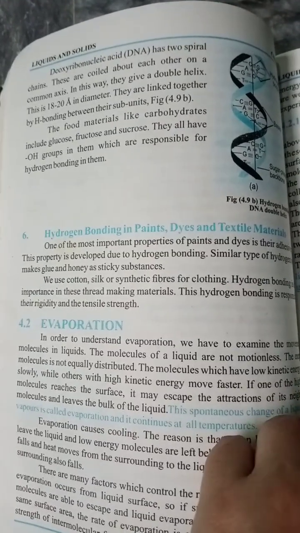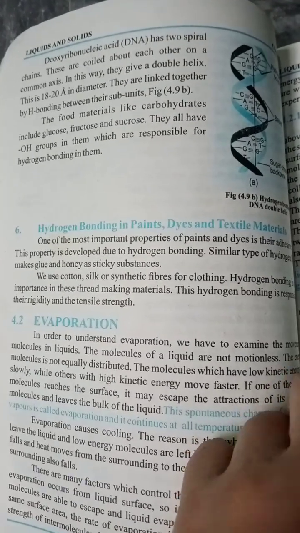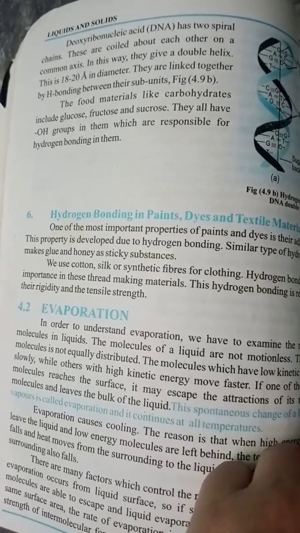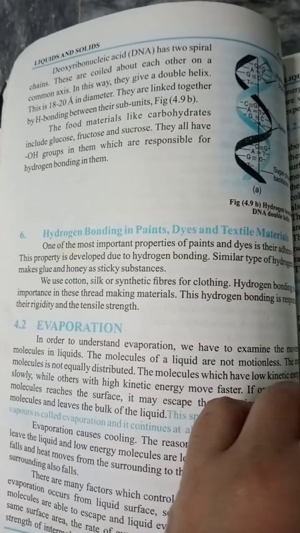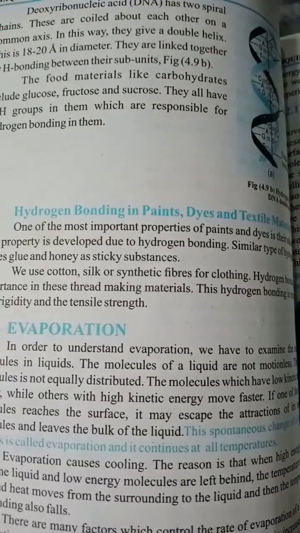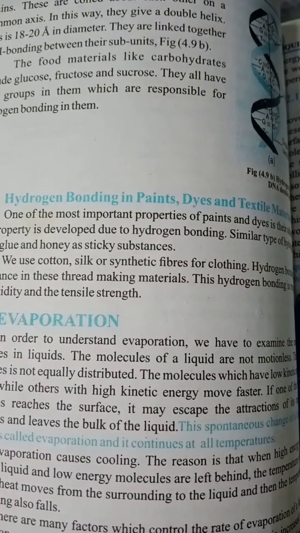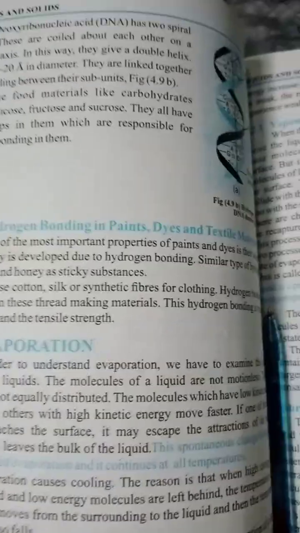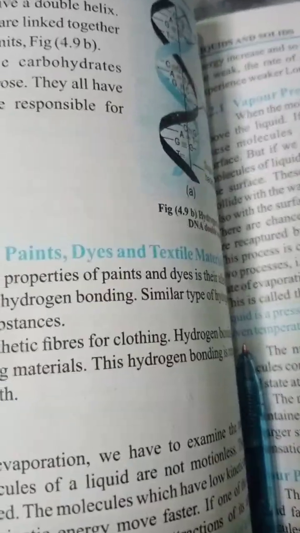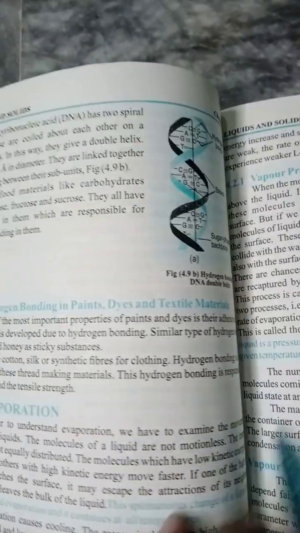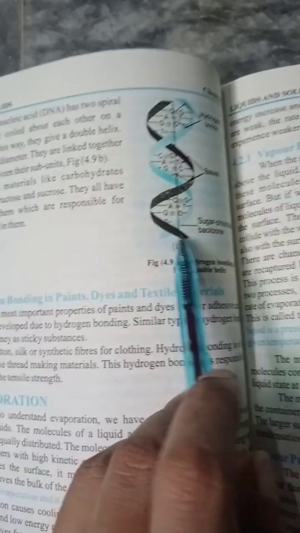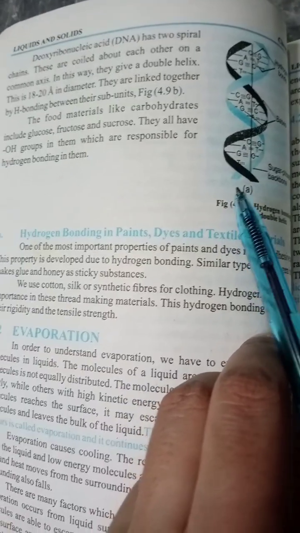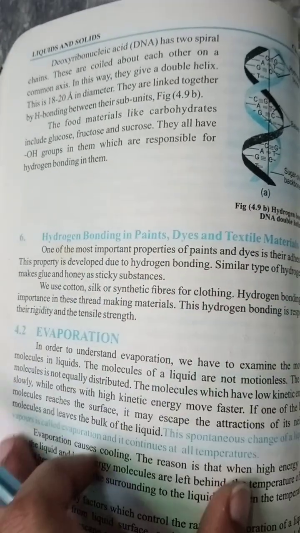Now you can see how important hydrogen bonding is for our life, even in our body and in our food. Hydrogen bonding plays a very important role. Due to hydrogen bonding, the DNA has its proper structure. If there were no hydrogen bonding, there would be no formation of the spiral structure of DNA. Okay, this is all about today's lecture, and these are the applications of hydrogen bonding.